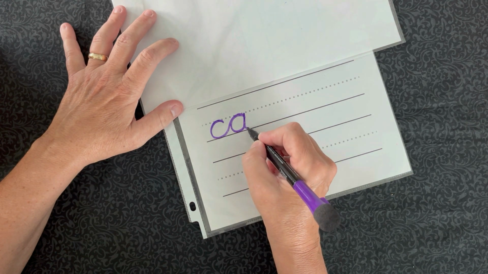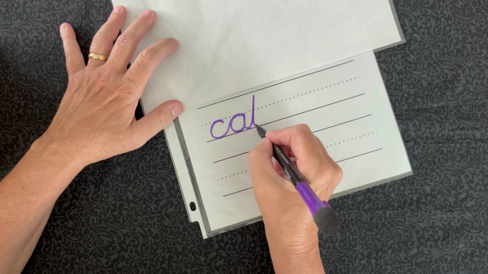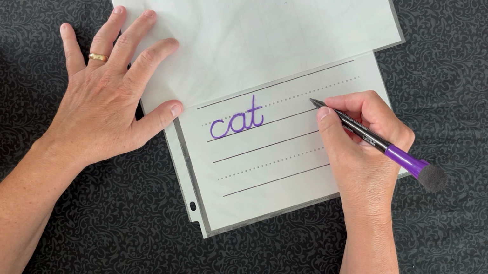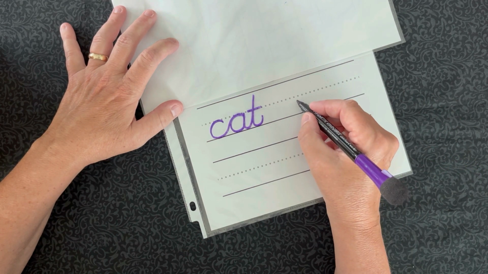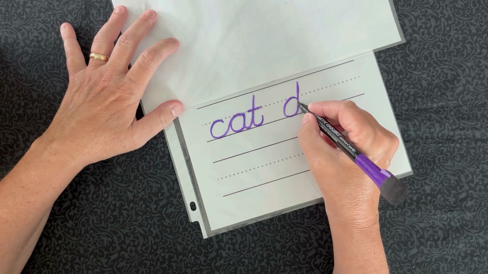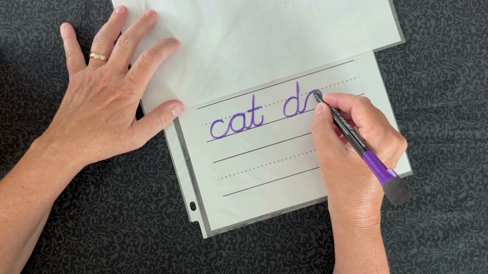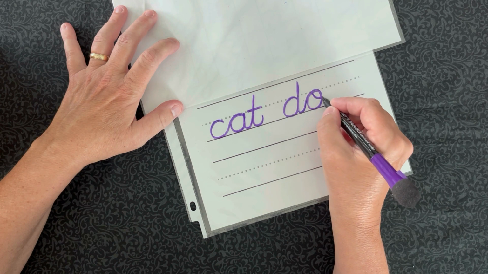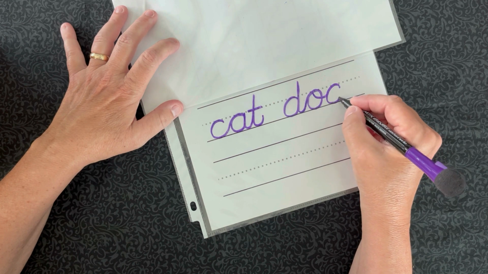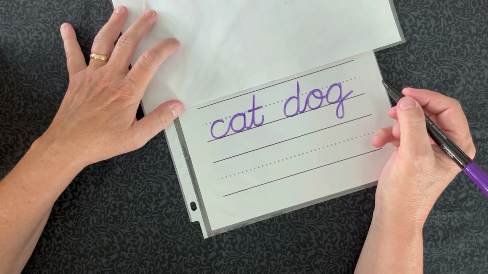Bump, up, down, tail, then from that tail you'll go right into the T. Big line up, down, tail, and cross it over. Let's try dog. Bump, up, down, tail, curve into the O. Circle, loop, tail, curve into the G. Bump, up, down, loop, tail.